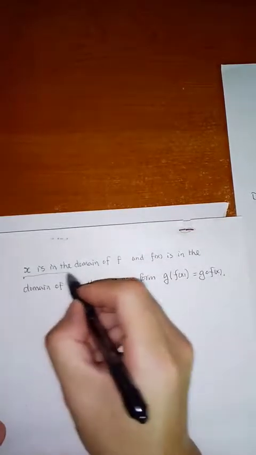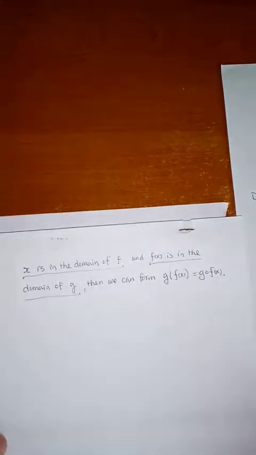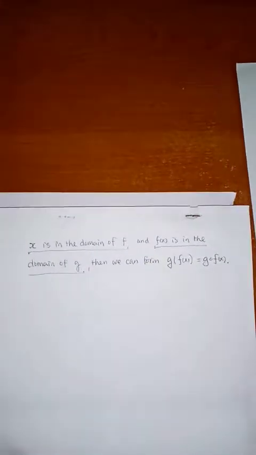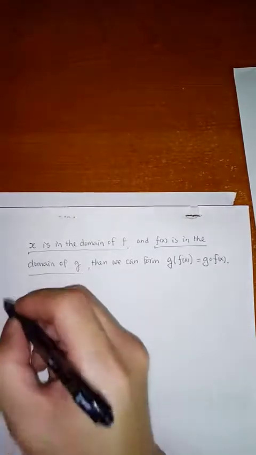If either of the conditions fails, you cannot form the composite function. Okay, let's see next.